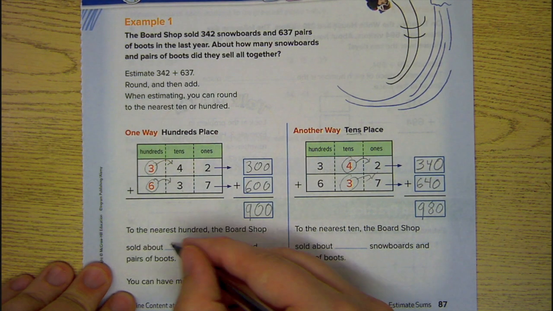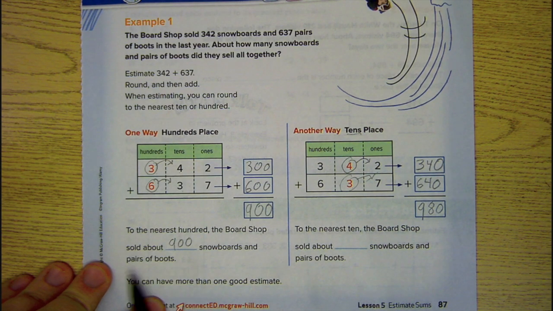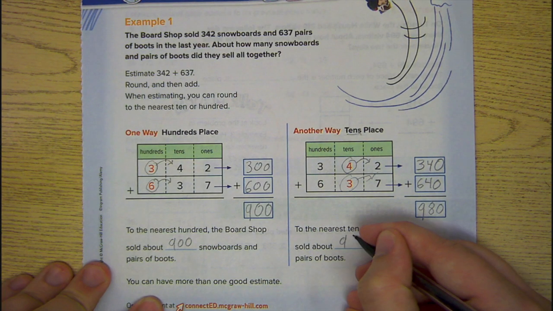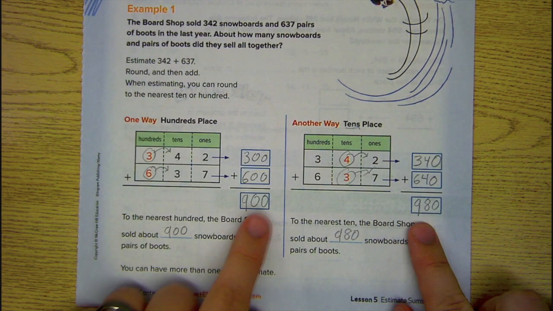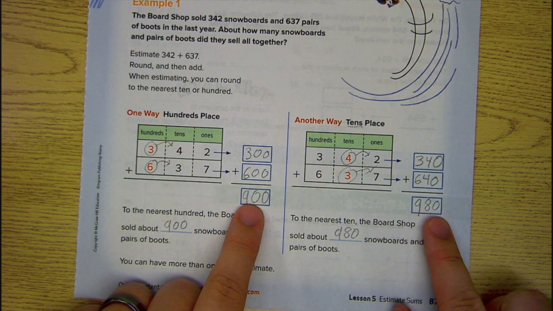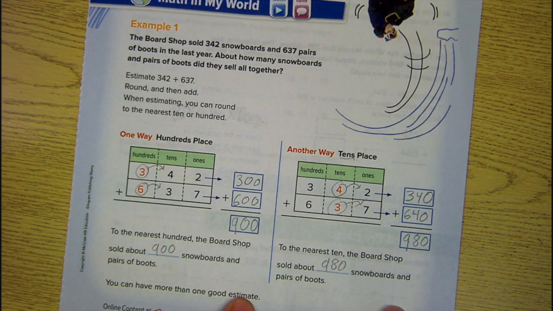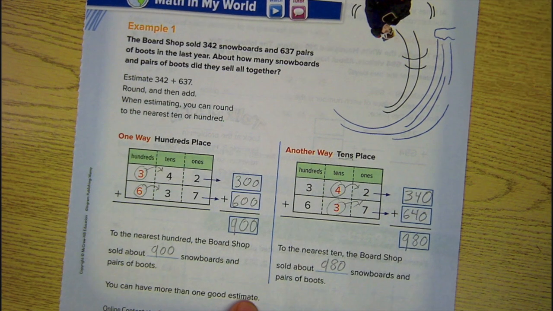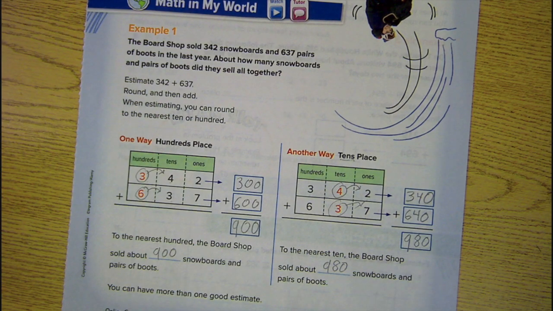So to the nearest hundreds, the board shop sold about 900 snowboards and pairs of boots. To the nearest 10, the board shop sold about 980 snowboards and pairs of boots. So we have different answers, but that's okay, because you can have more than one good estimate. So both of these numbers are fine estimates, 900 or 980. Just depends which place value you rounded to.